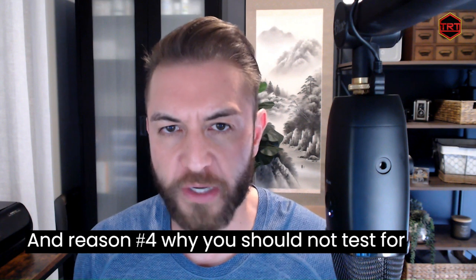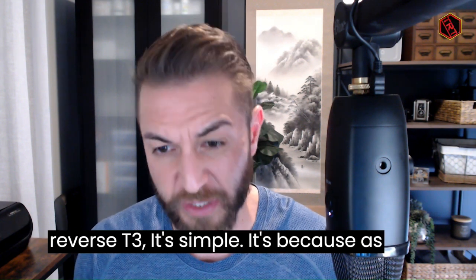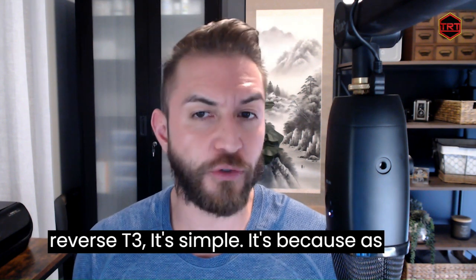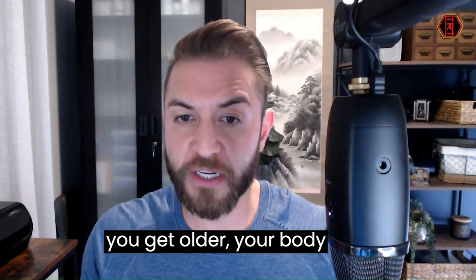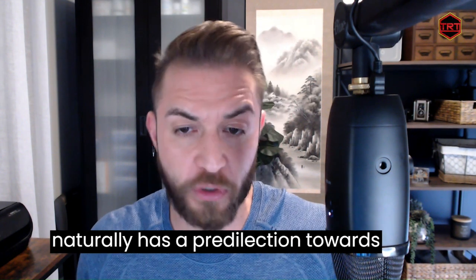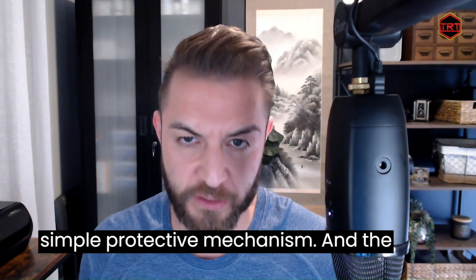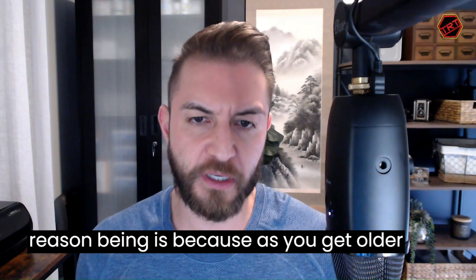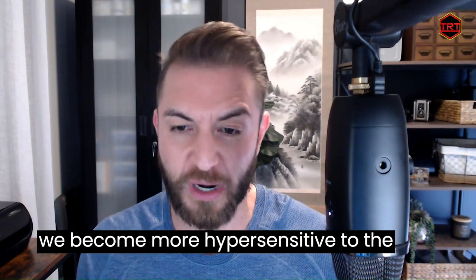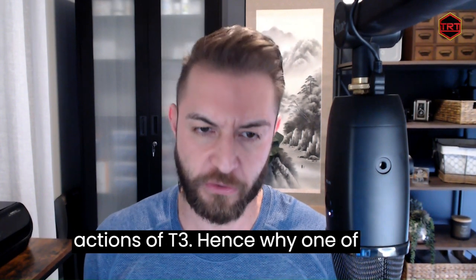And reason number 4 why you should not test for reverse T3 is simple. It's because as you get older, your body naturally has a predilection towards making more reverse T3. It's a simple protective mechanism. And the reason being is because as you get older, we become more hypersensitive to the actions of T3.